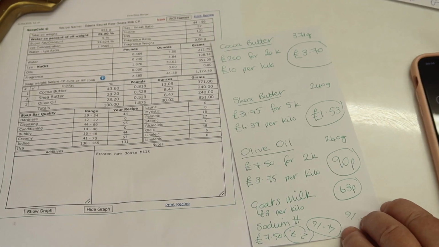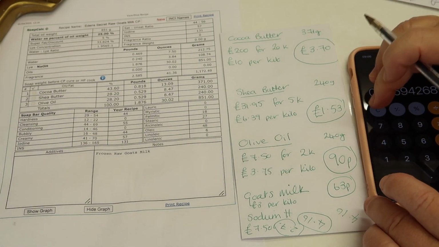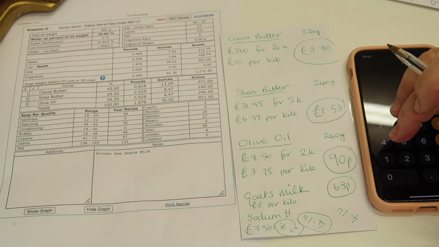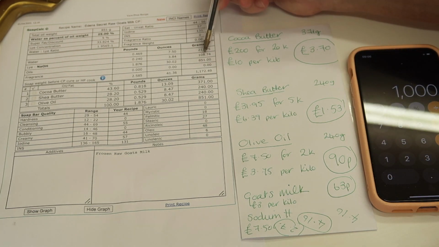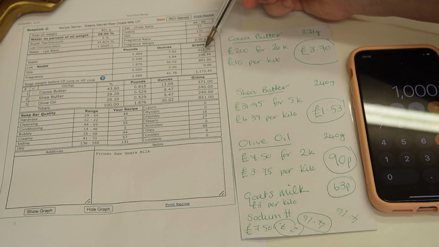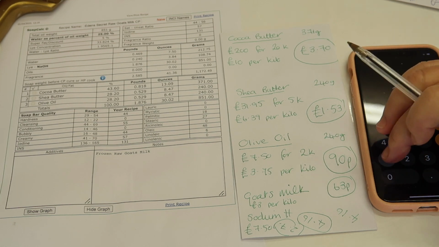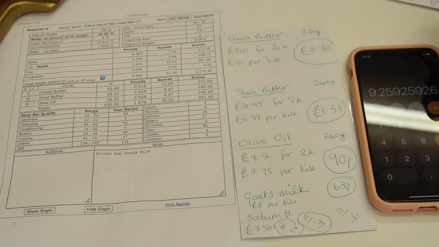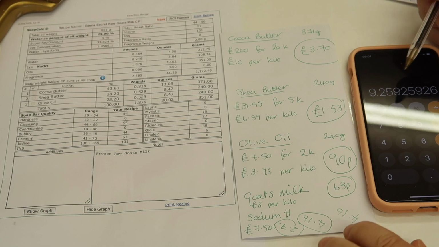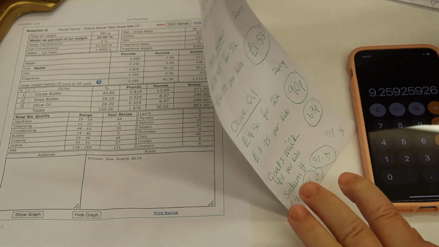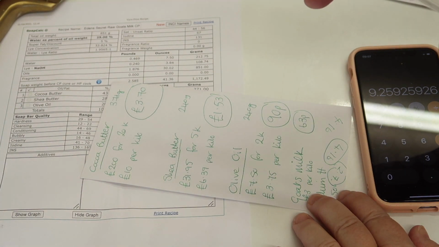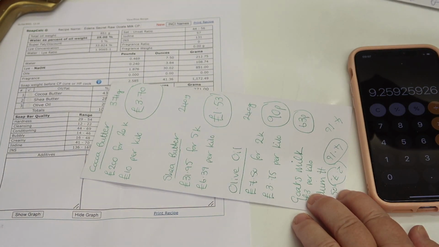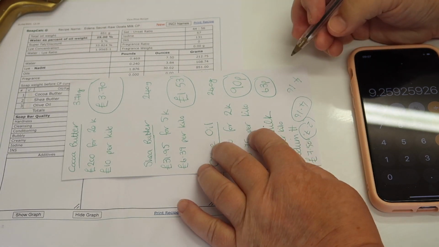And the sodium hydroxide is £7.50 a litre, so we need to divide 1000 by 108. That's the weight in grams, 108 grams. 1000 divided by 108 equals 9.25, meaning we can get 9 batches of this recipe out of one bottle of sodium hydroxide.